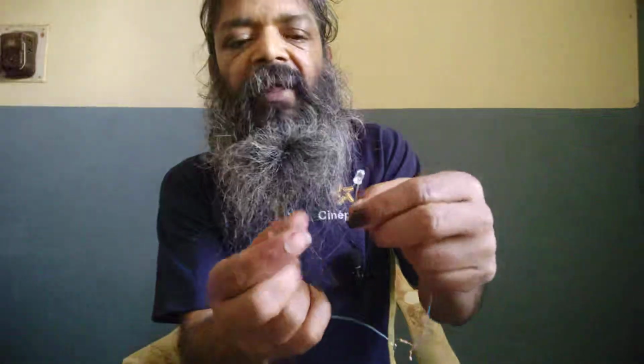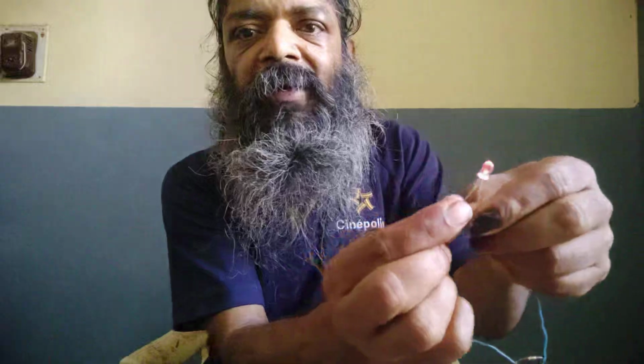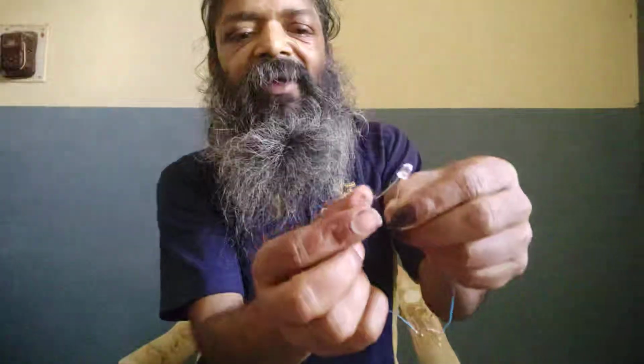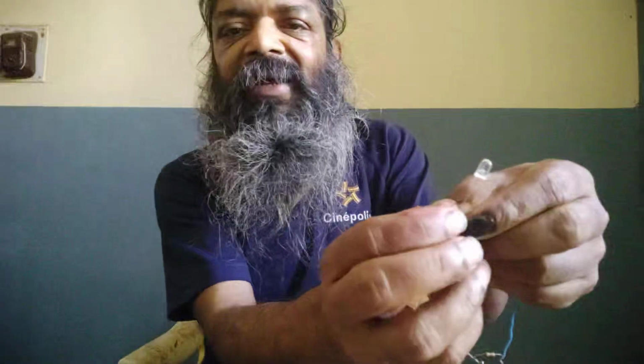Okay, and see how the diode is blinking. At the beginning it will blink at very high speed. Slowly it will go down. See, it is blinking and gone. Now nothing will happen. I'm touching it, it will not blink. Now this capacitor is completely charged.